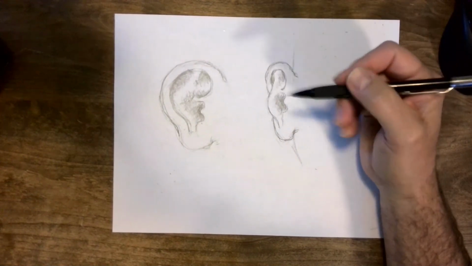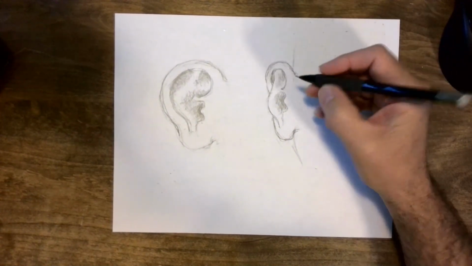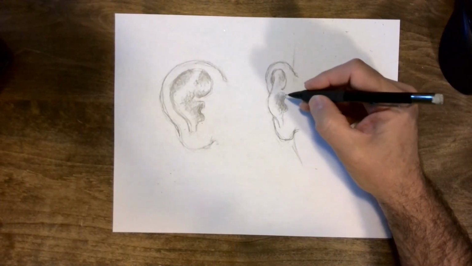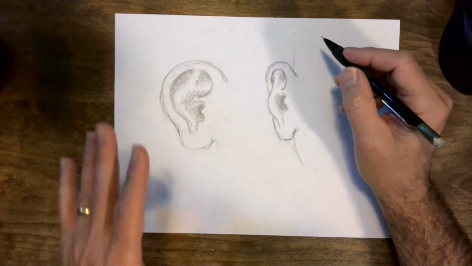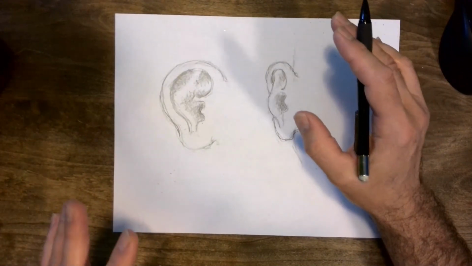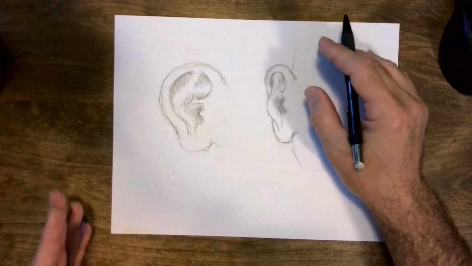You know, practice drawing the eye, practice drawing the nose, the mouth, those other features as well. And then you get them down, you get them memorized, and then you can just pull them up when you want. As you go to draw a portrait, you know the structures that are there, and then you're able to see the subtle variations from person to person to person.